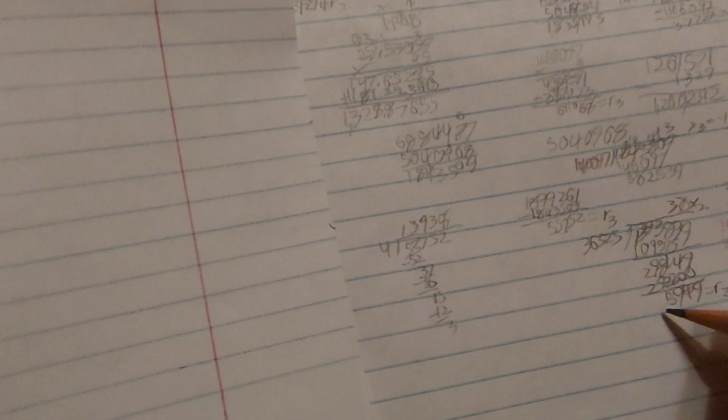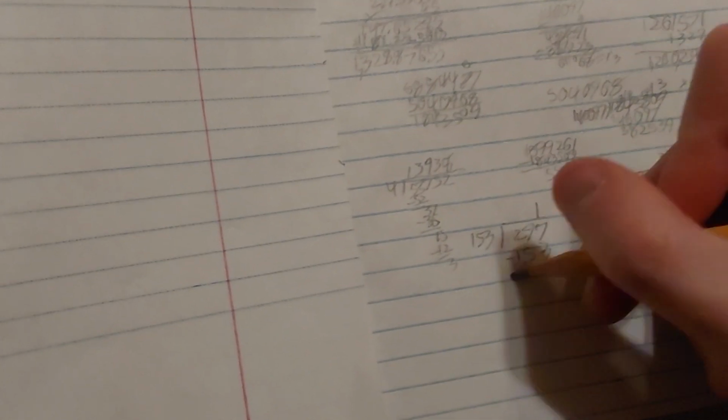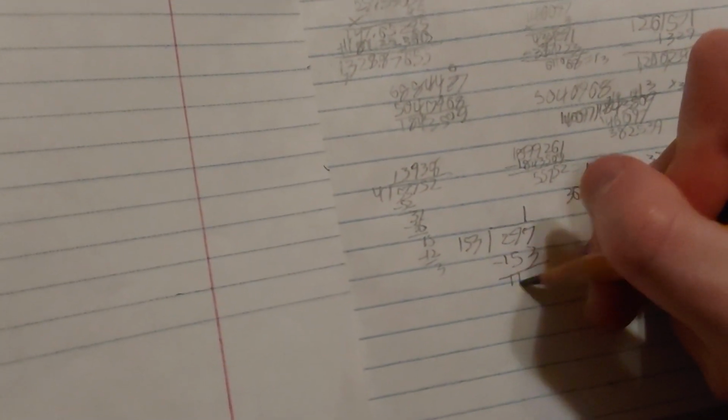Multiplied by 5, and plus 2, so 297. 297 minus 153 is 144.